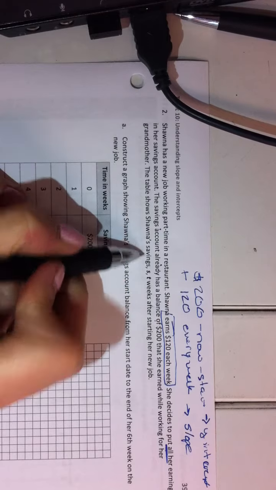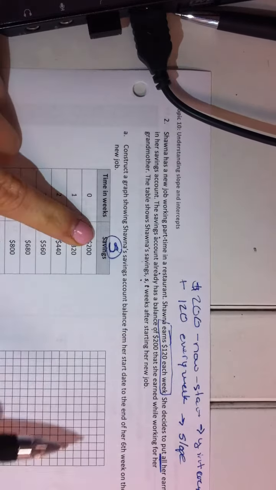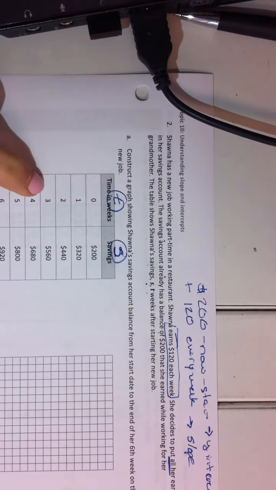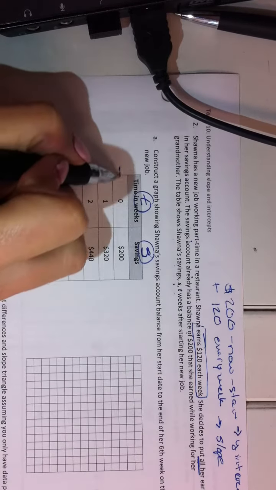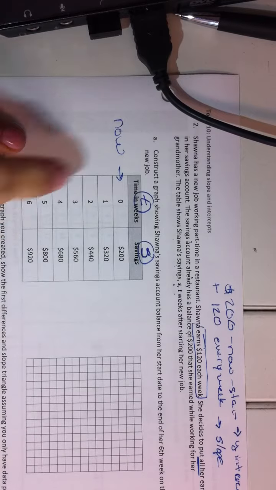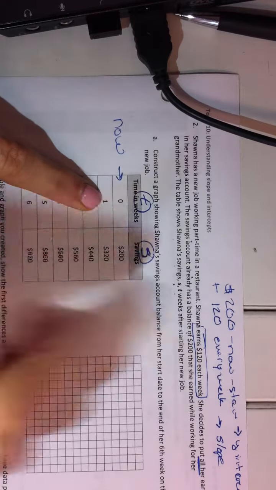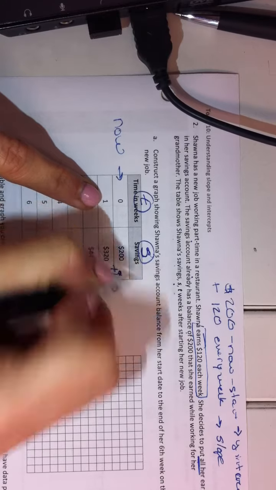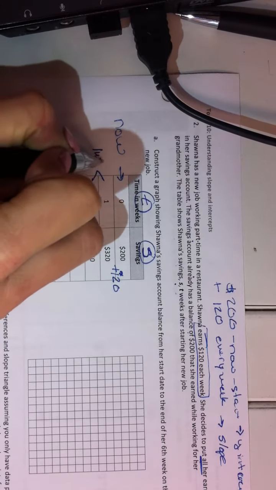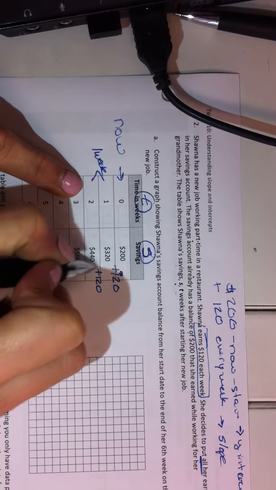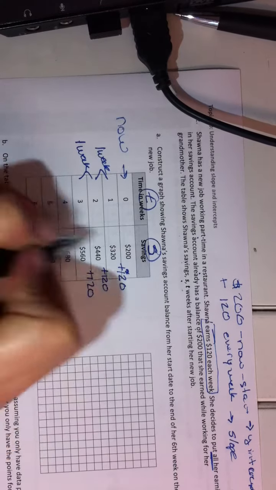So the table shows Shauna's savings S. So we're going to call this S, savings. T, weeks. Oh, time in weeks. That's right. I would use W, but we'll use theirs. After she started her new job. So look what they did. Time 0 is right now. She hasn't worked at all yet. She has $200, which makes sense. After 1 week, she's going to add that $120, and so she's going to end up at $320. 1 week later, she's going to add another $120 to get to $440. Another week goes by. She's going to add another $120, so on and so forth.